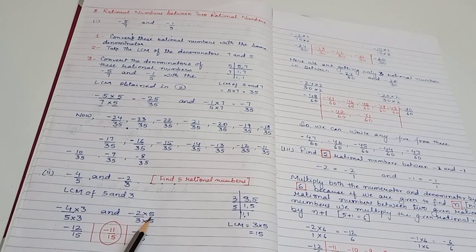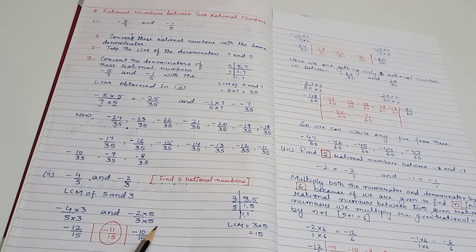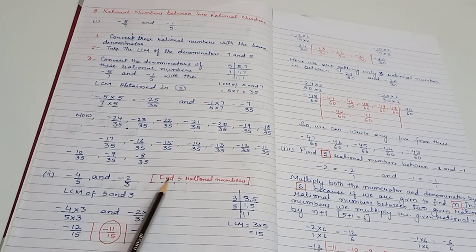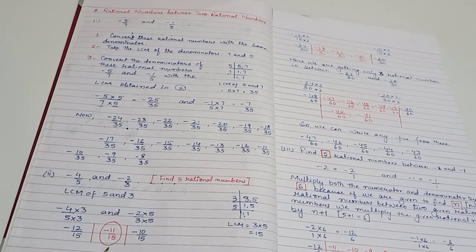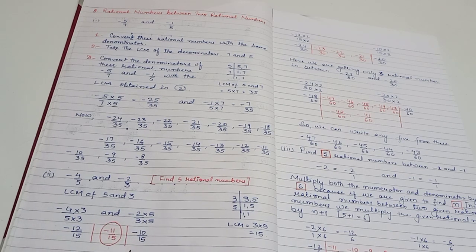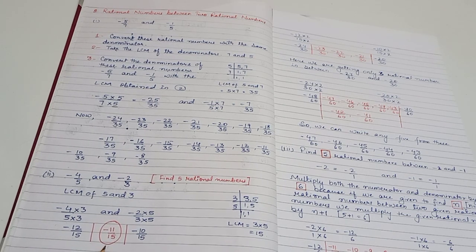And for the other one, the denominator is 3, so we have to multiply by 5. Here also we will multiply, so it became minus 10 by 15. Now suppose the question is to find 5 rational numbers. But in between minus 12 by 15 and minus 10 by 15, we are getting only one rational number, that is minus 11 by 15.